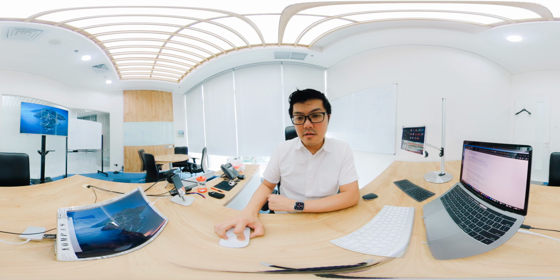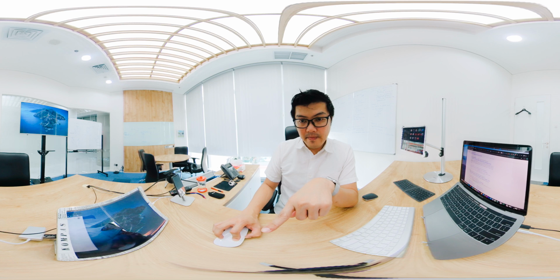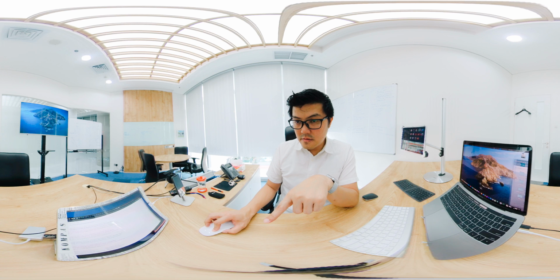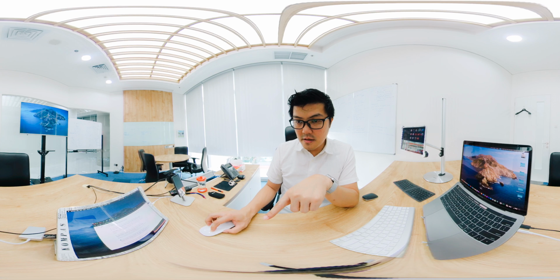I'm gonna first move it to the computer. There it is. And then from the computer to the iPad. There you go. Probably not that too big.